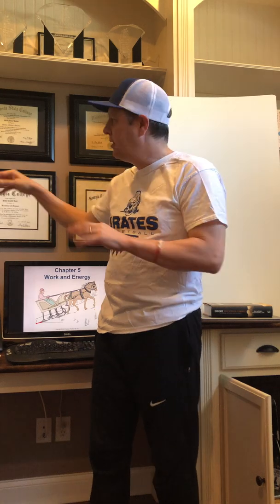If I push on this cabinet right here with a great force, and I just happen to build these cabinets so I know they're pretty sturdy, I can push on this and push on this and push on this until I'm out of energy. Did I do any work? That's the question. And the answer is no. I did not move this cabinet, so therefore I did zero work on that cabinet.